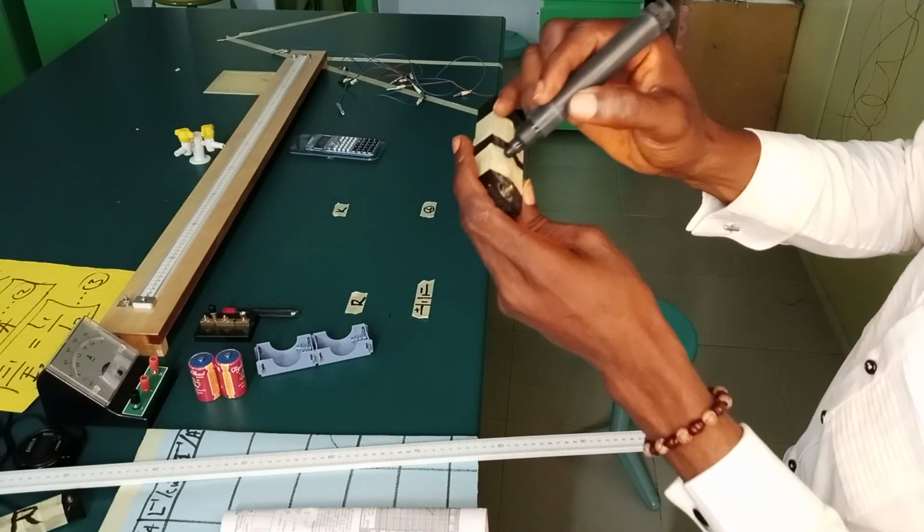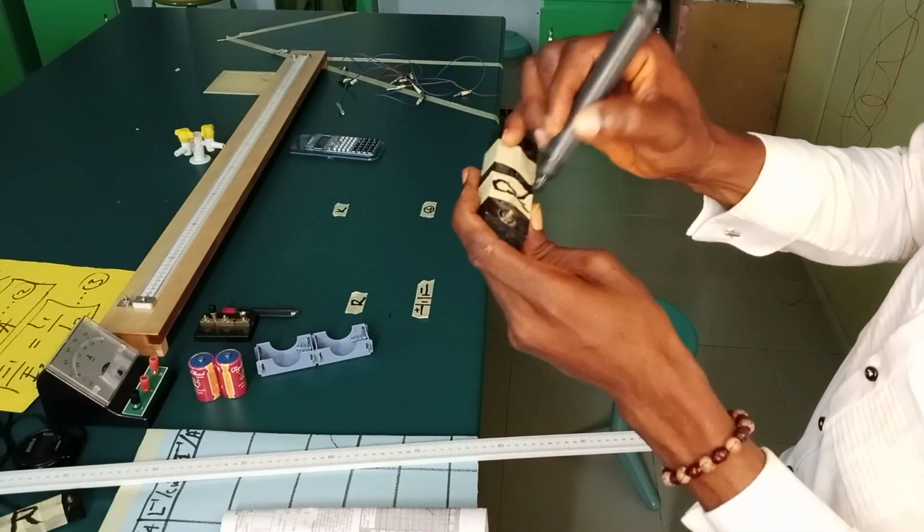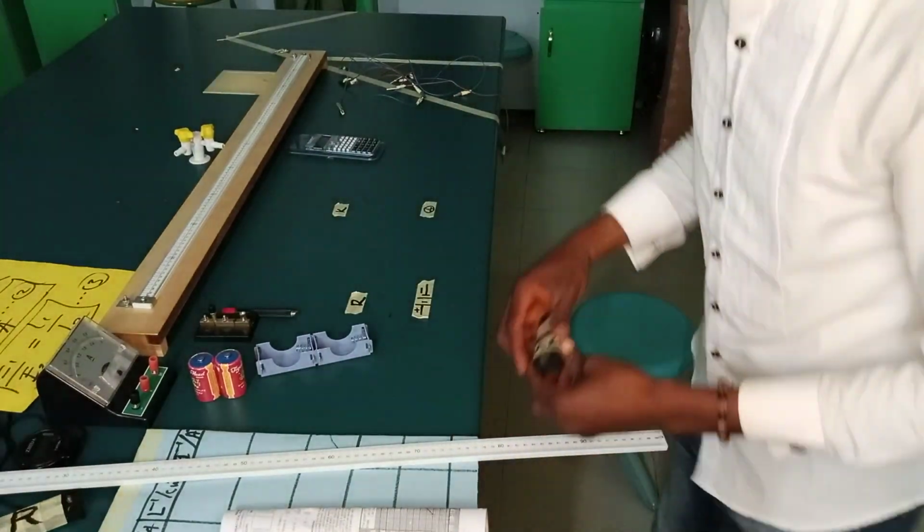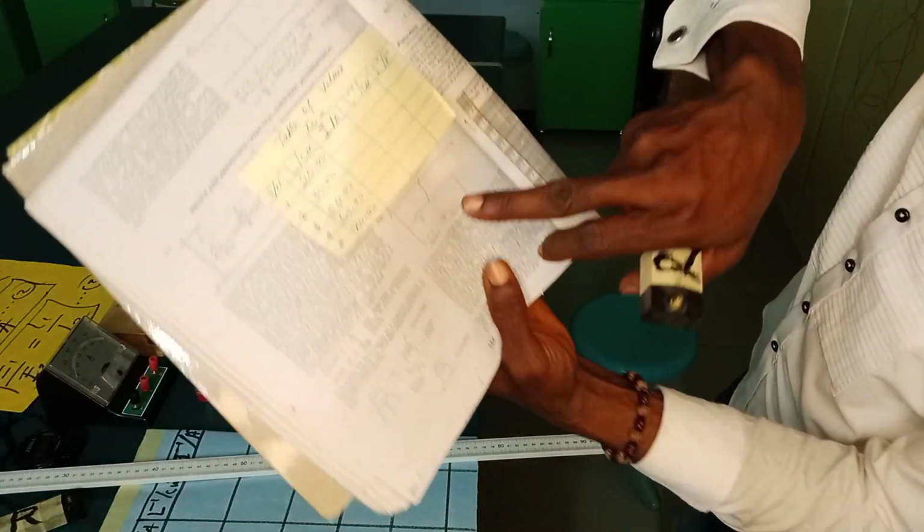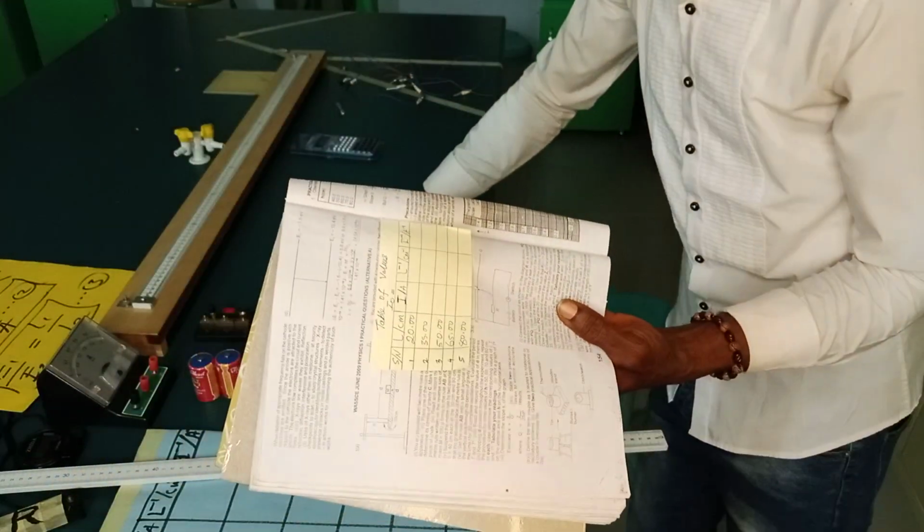So this is my R. And my R in this case is 5 ohm. So I'm going to place, this is my R, so I'll place my R here.